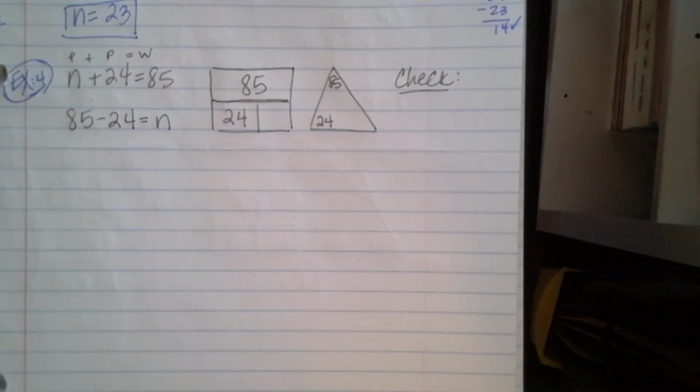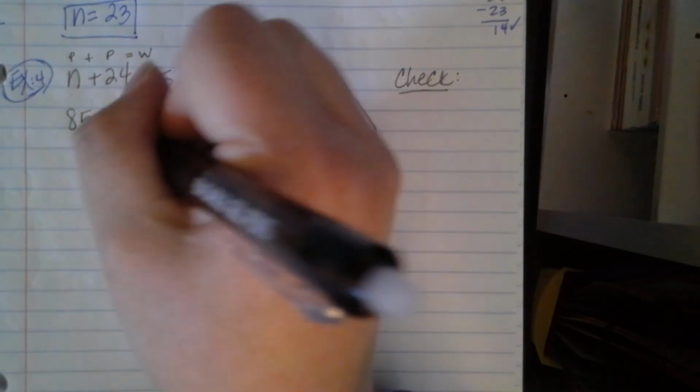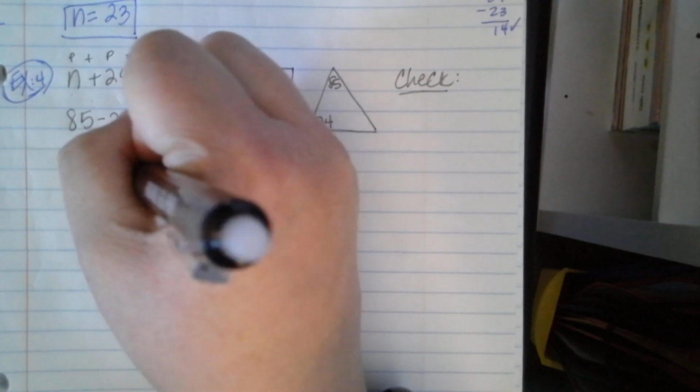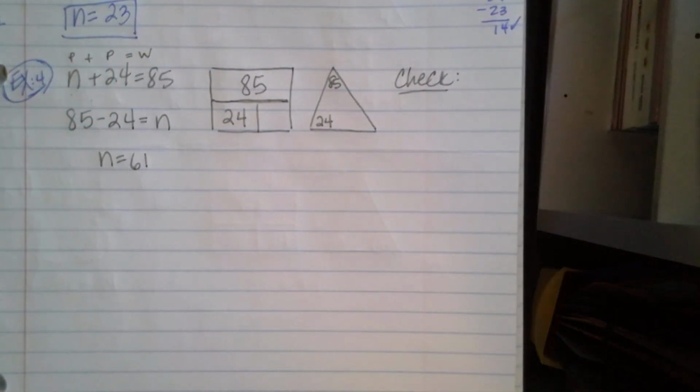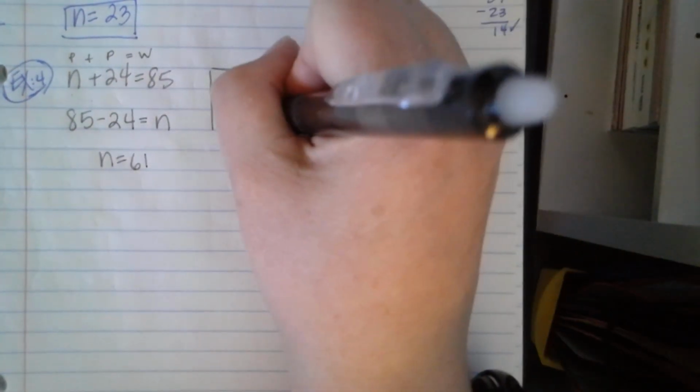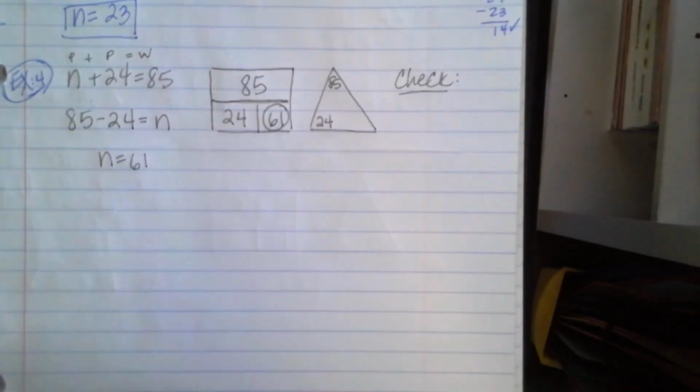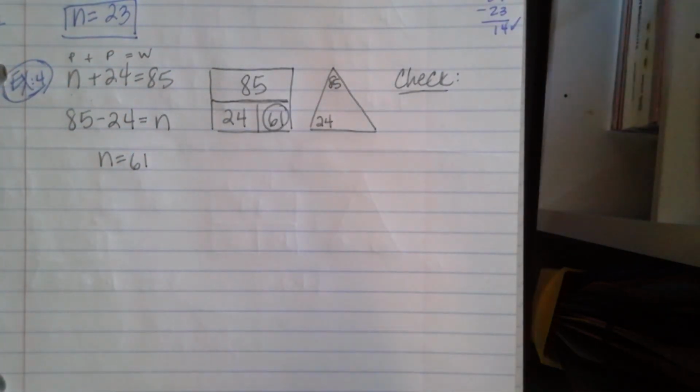So that should give me my n, or my missing part. So over on the side, we should have 85 minus 24, which will give us 61. And I will put that here in my second spot on my visual.